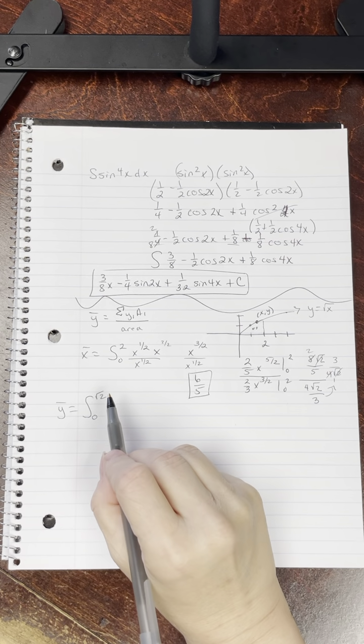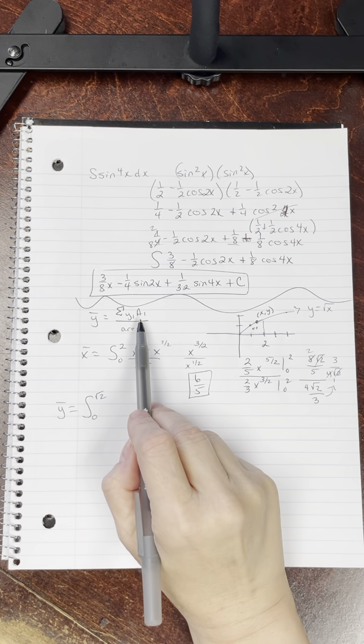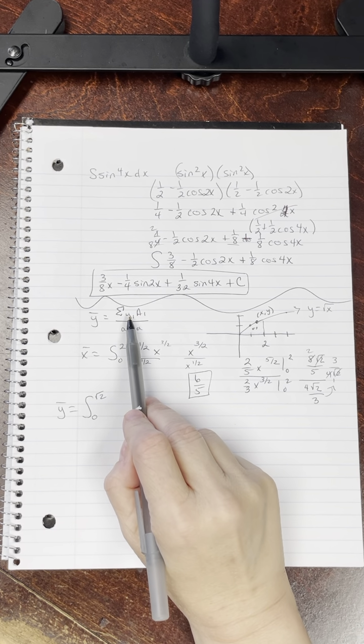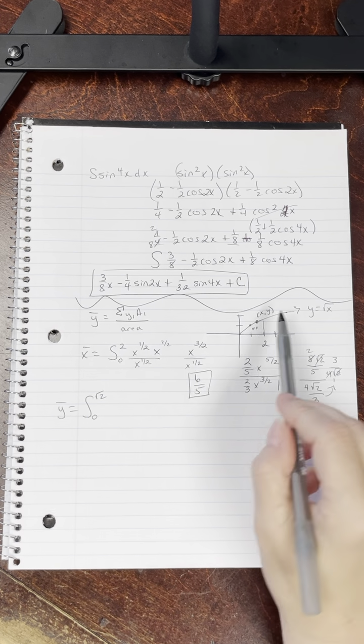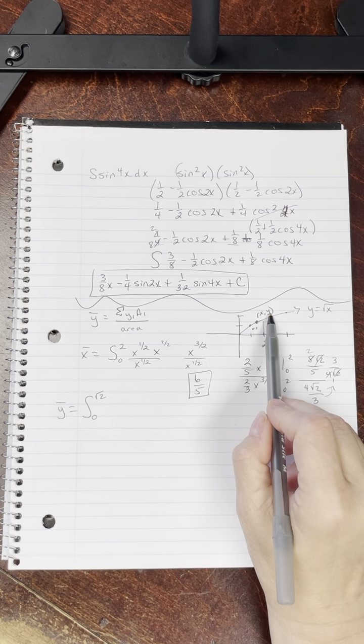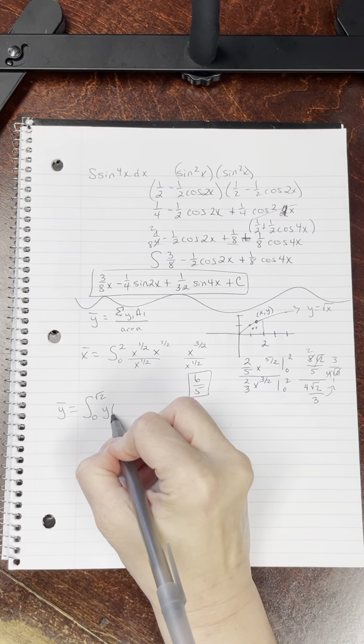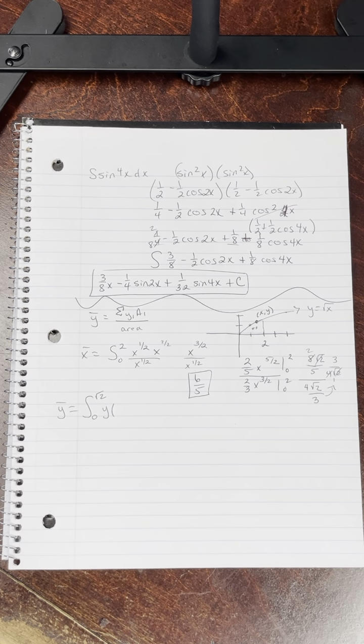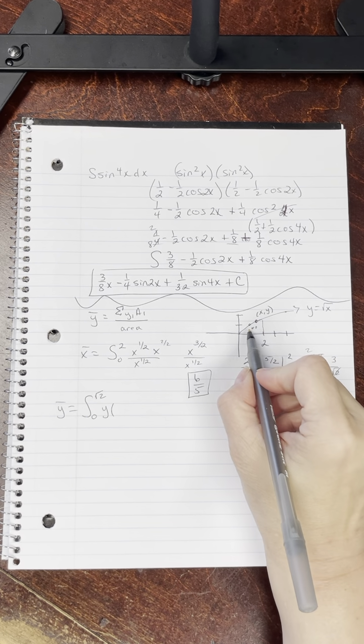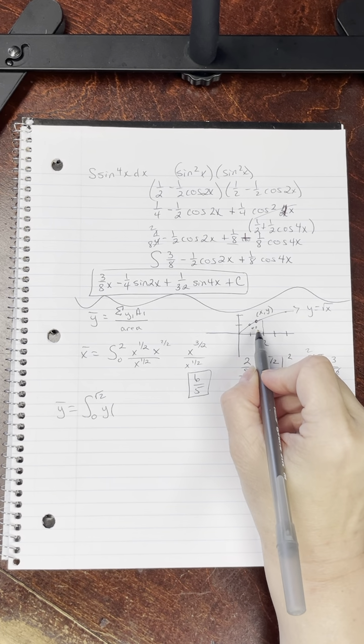So now for the formula part. I know that this part is this unknown distance, which is now the y value, multiplying with, and then I need the distance between here and here. So that's a 2.